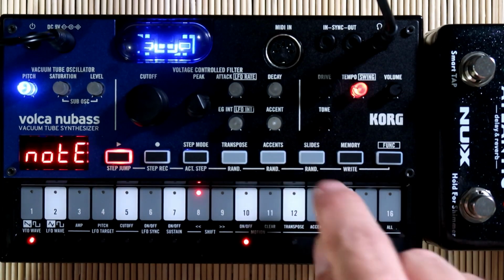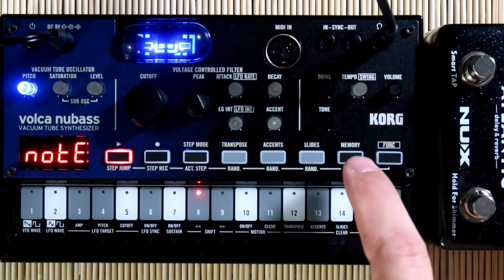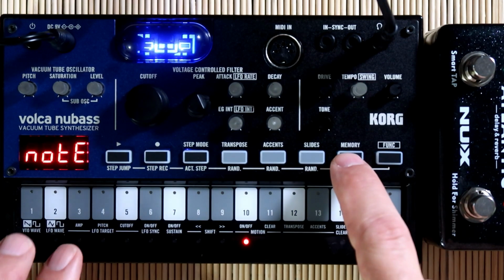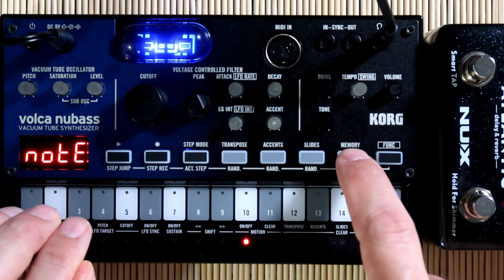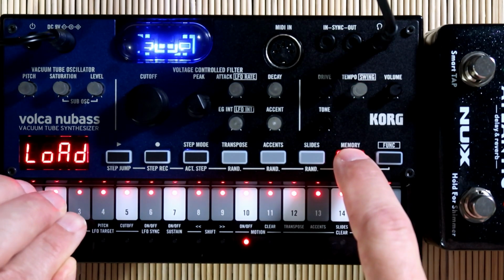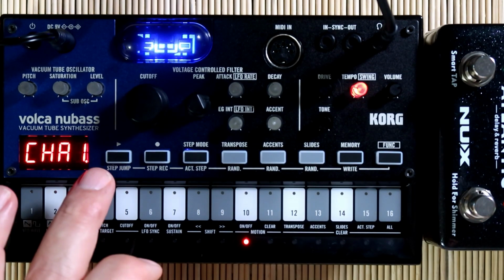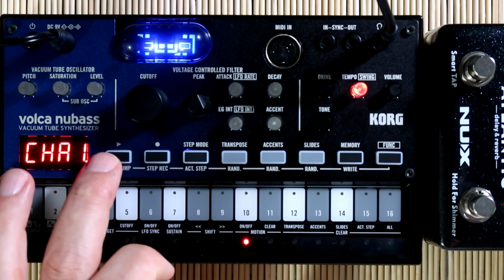Okay, so then I'm going to save that one, and now what I'm going to do is call up all three of them at the same time. Let me just do it like that. Okay, so you can see them flashing, and now we've got a chained set of sequences, so this will be three of them.